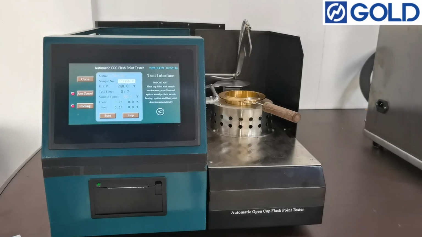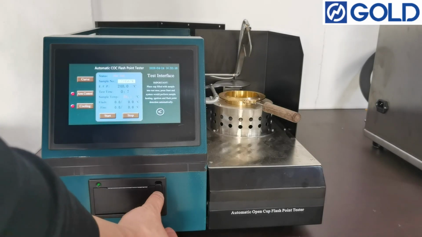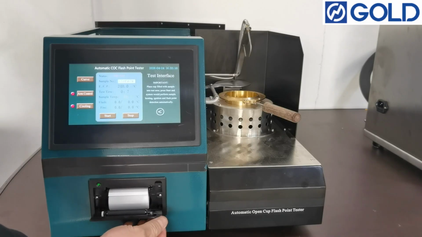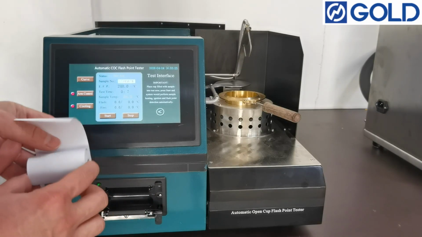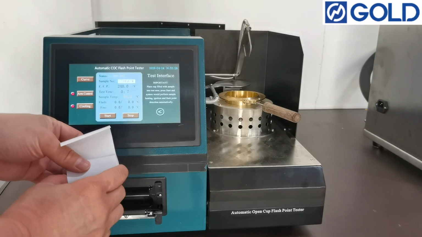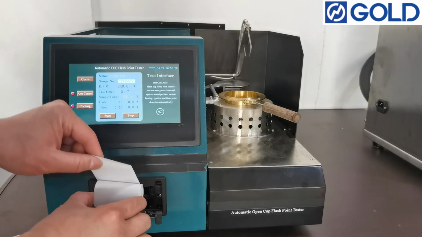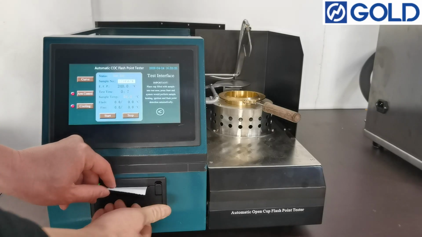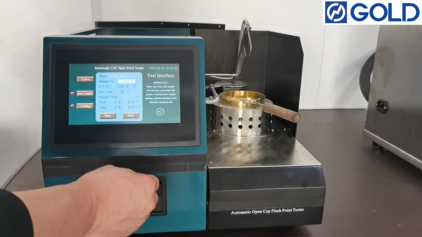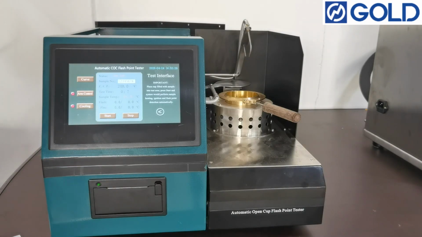To change the printer paper, open the printer. Place new printer paper like this. Then close it. Pull it out slightly. Peel it off. That's it.